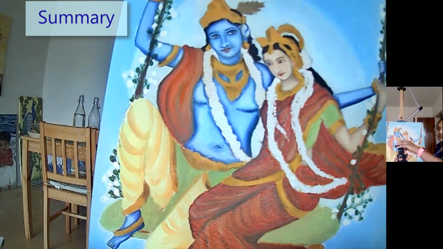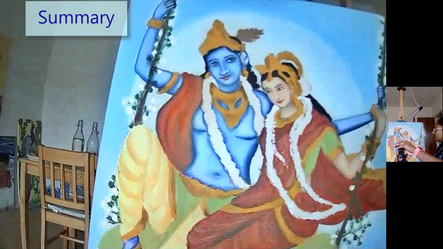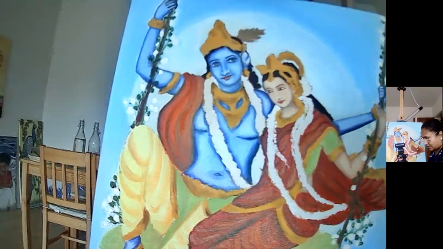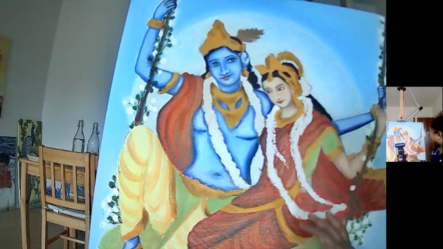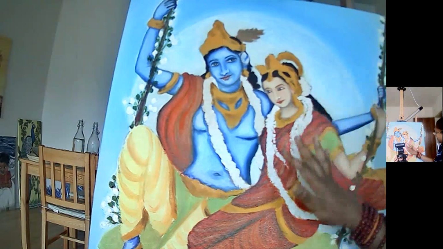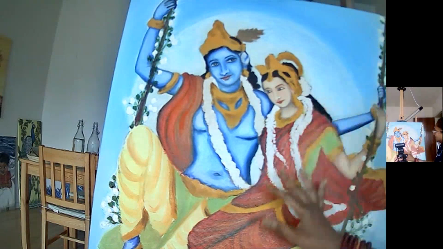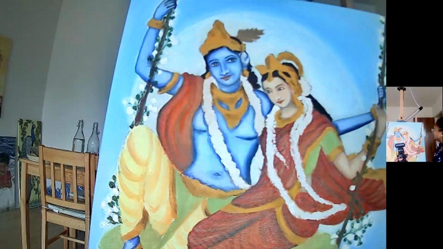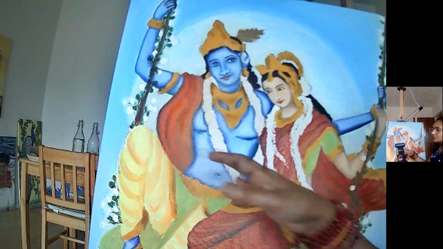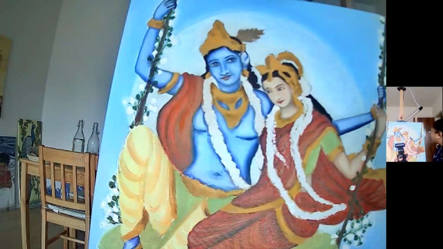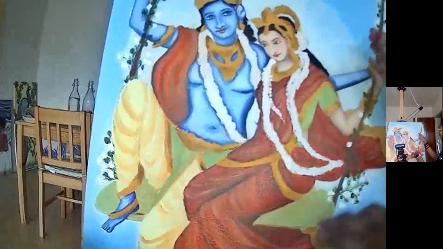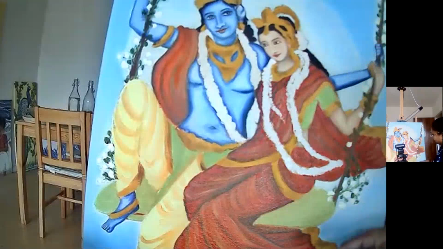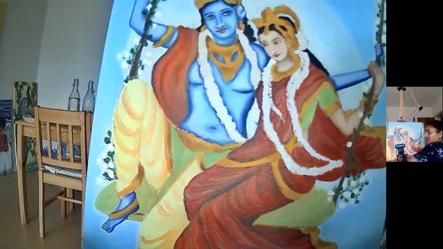So let's look at what we have done today. As a summary, the things that we have completed are basically the clothing of Radha and also the scarf that he is wearing on his shoulder or hand, Krishna's hand. So we have done that, and it did come with a lot of understanding of how the clothing is done, especially for those who are new to this culture.